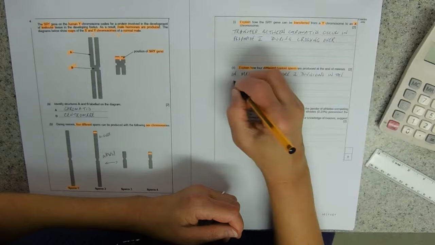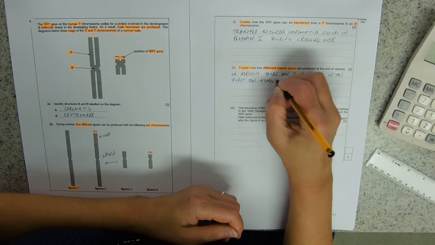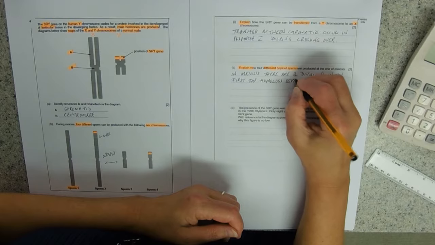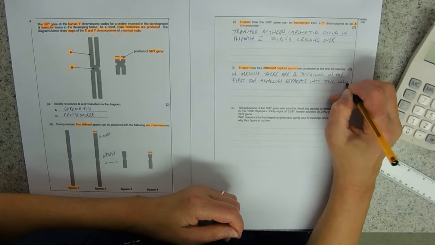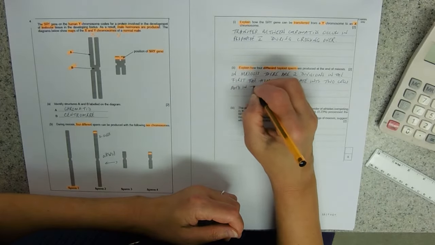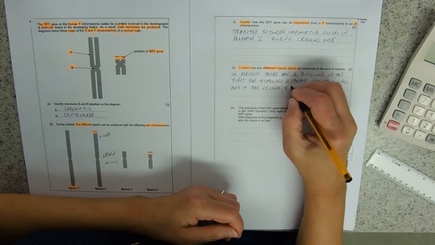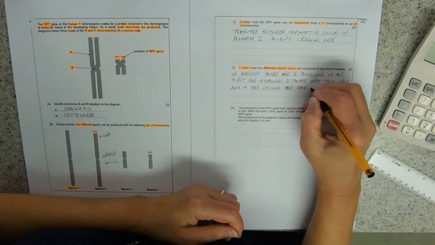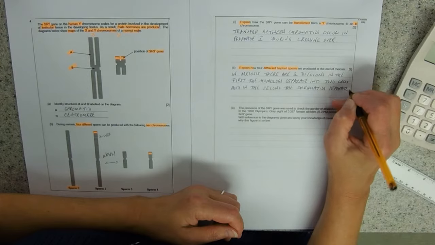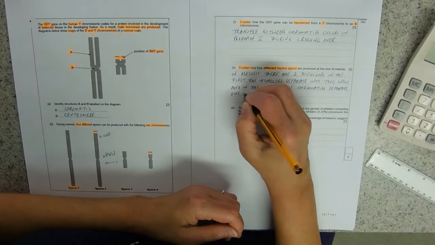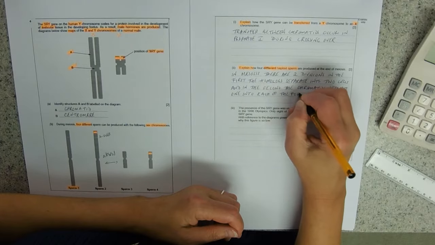In the first, the homologs separate into 2 cells, and in the second, the chromatids separate, one into each of the 4 cells. So that explains the haploid bit.